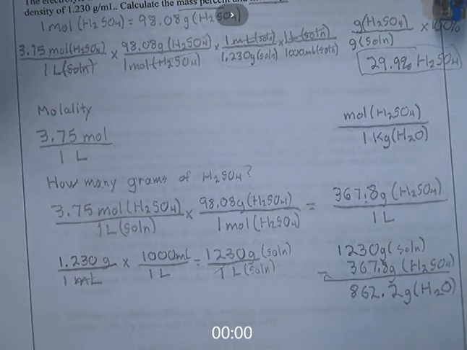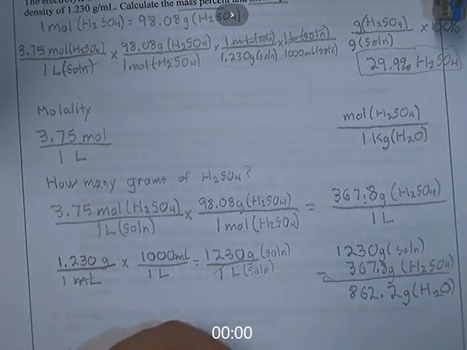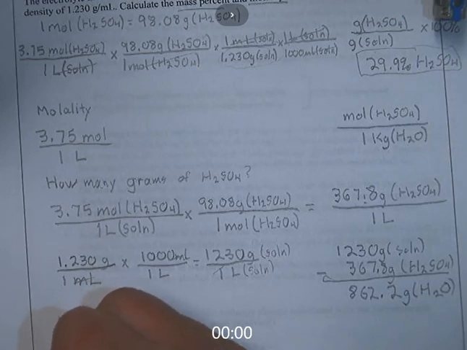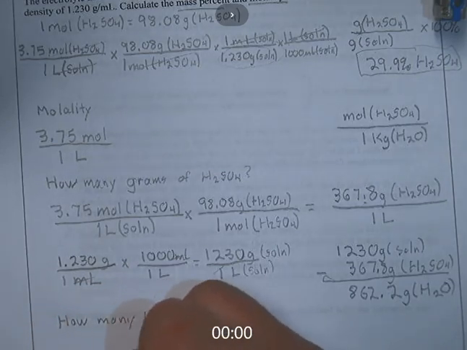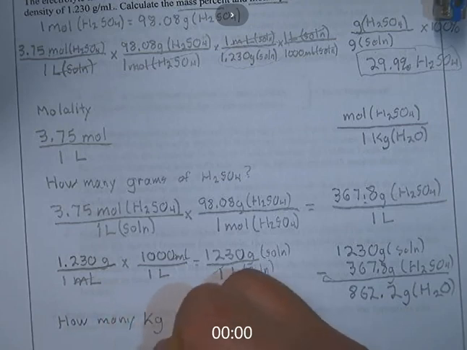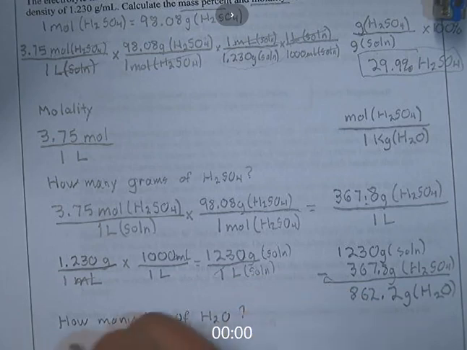So now we have to do a simple grams to kilograms conversion. So how many kilograms? We have 862.2 grams.